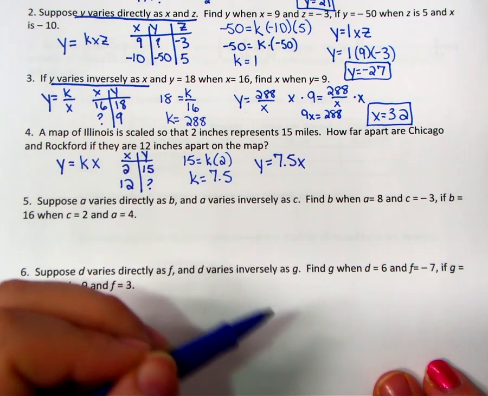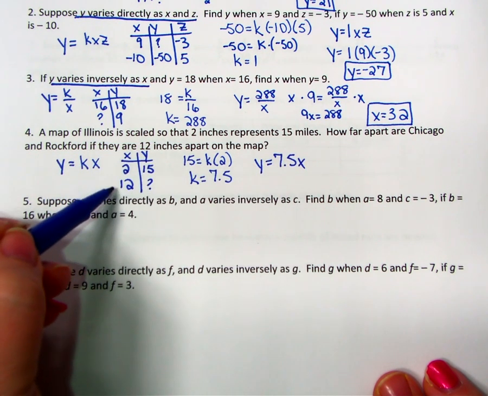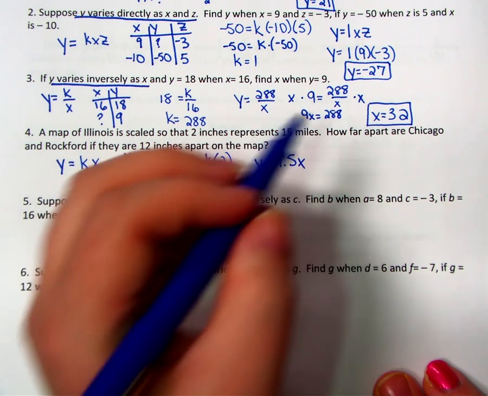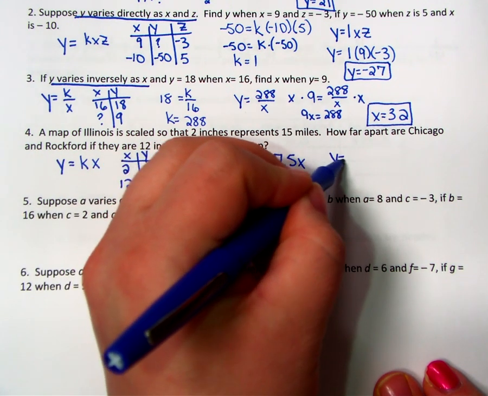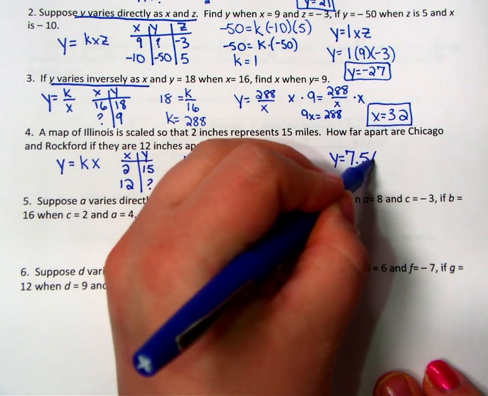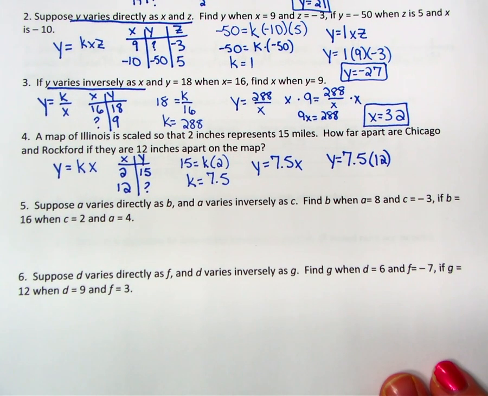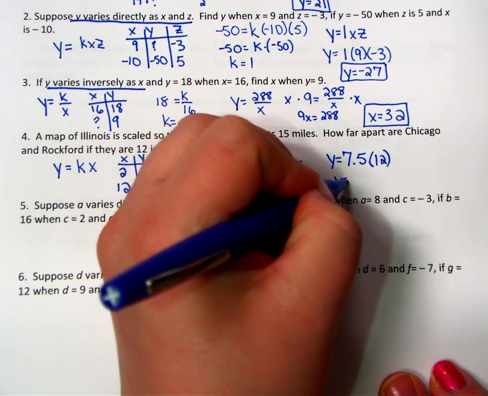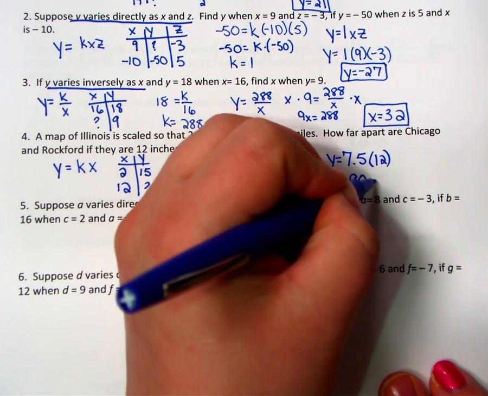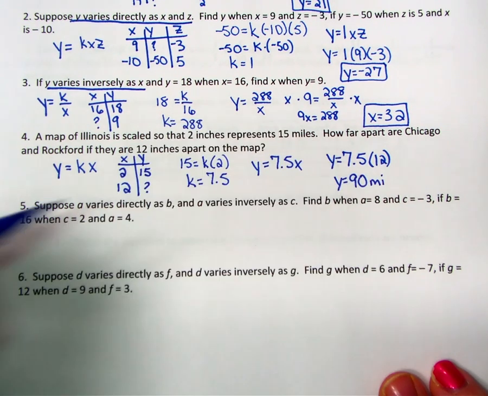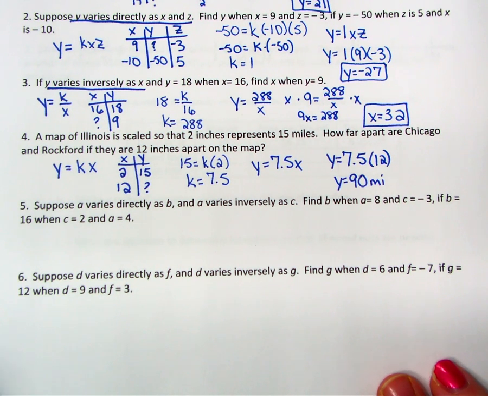So I can plug in my incomplete row. Y equals 7.5 times 12. 7.5 times 12 is 90. And it's distance in real life, so it's miles.